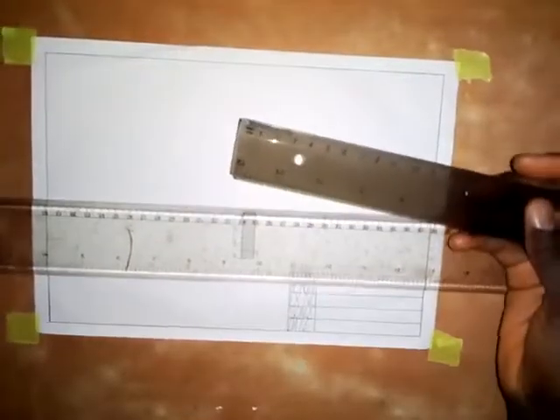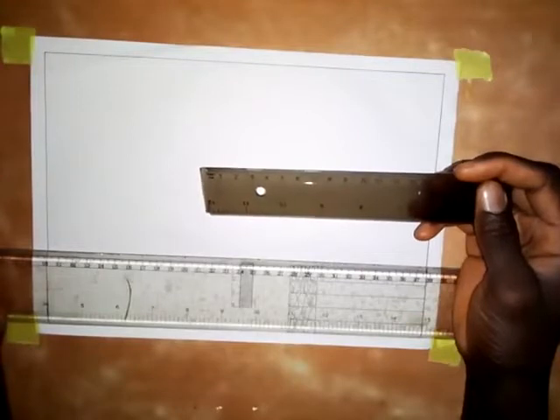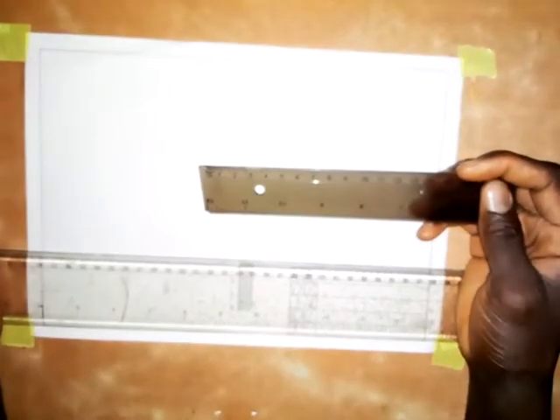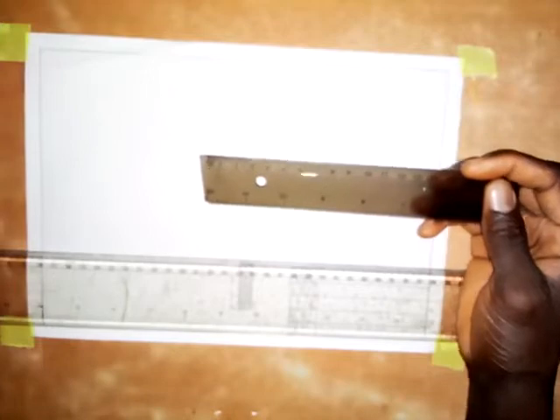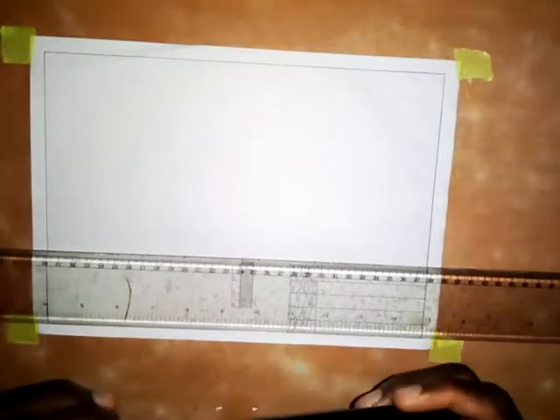Okay, now I want to show you how you can divide a given line into a number of equal parts. Let's say the length of the line that we are to divide into a number of equal parts is 100 millimeters.